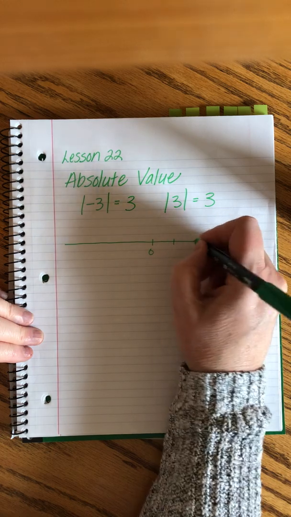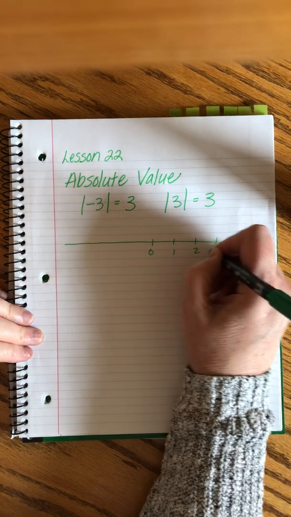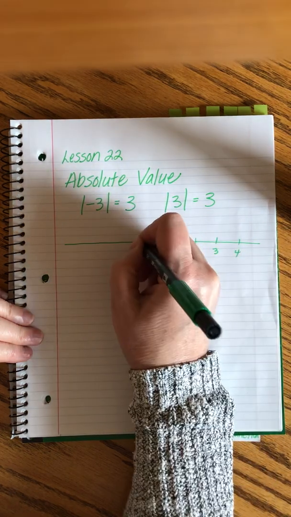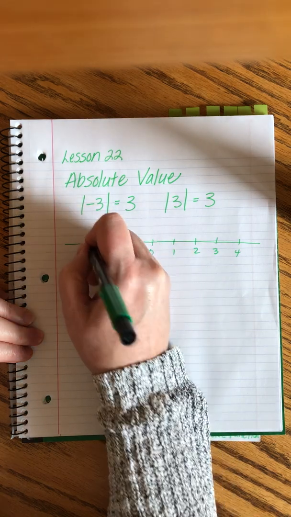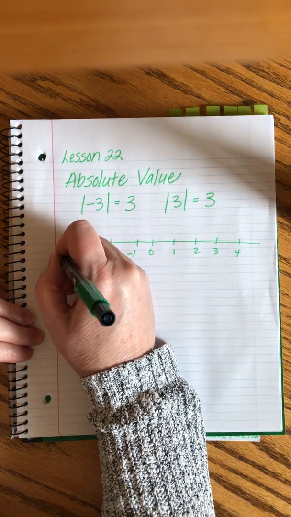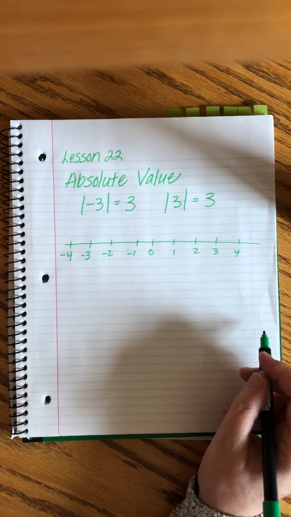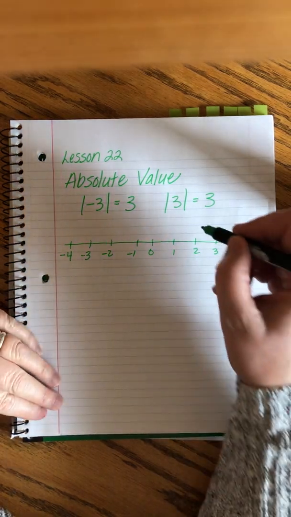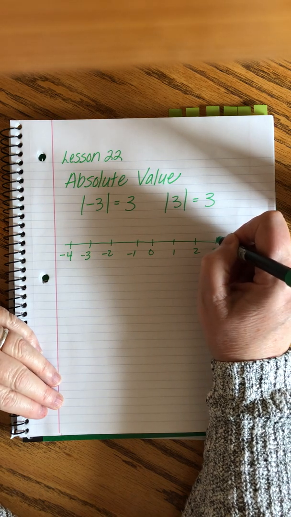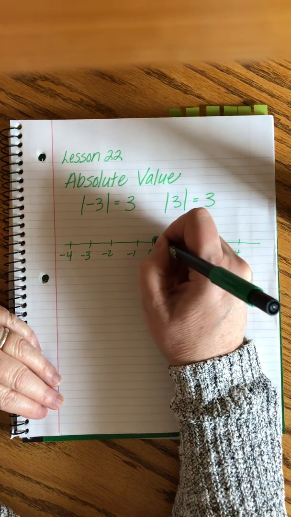If this is a number line, and these are the basic values around there, when we're measuring absolute value, what we're actually measuring is the distance from the number to 0.